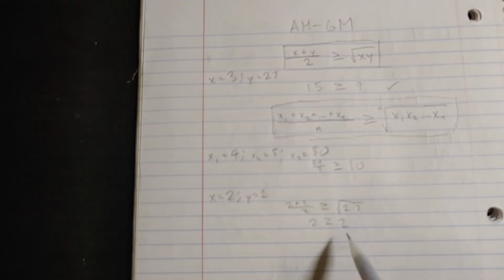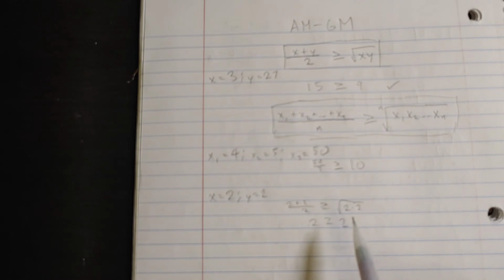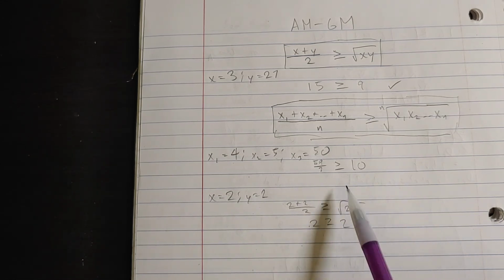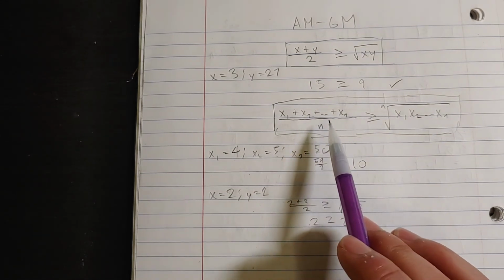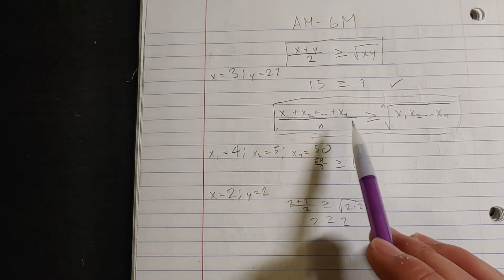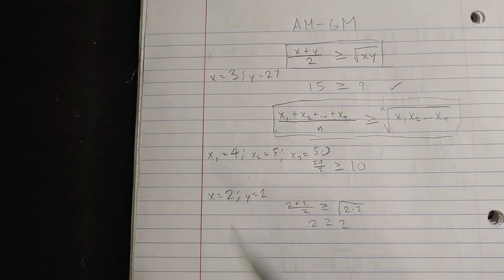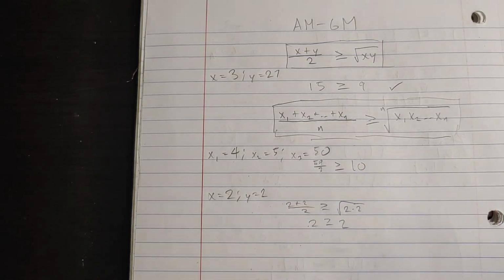So you do have equality. And in fact, you have equality if and only if all the numbers are equal. So if and only if x1 equals x2 equals ... equals xn in the general case, or if x equals y in the two variable case.